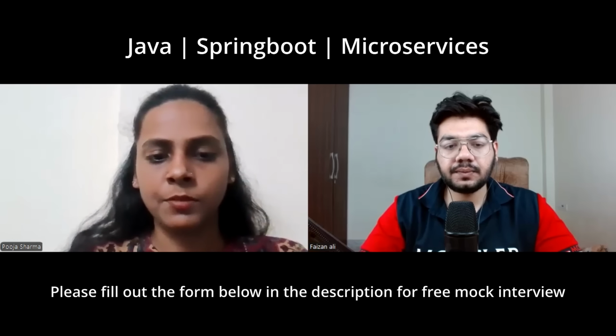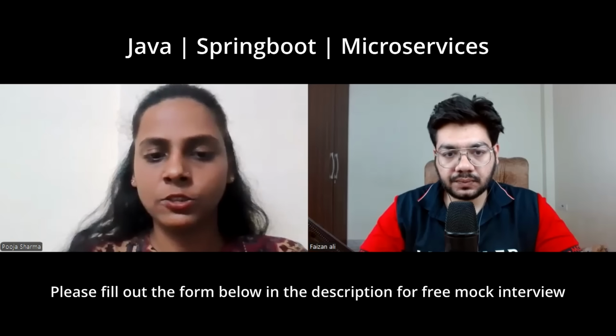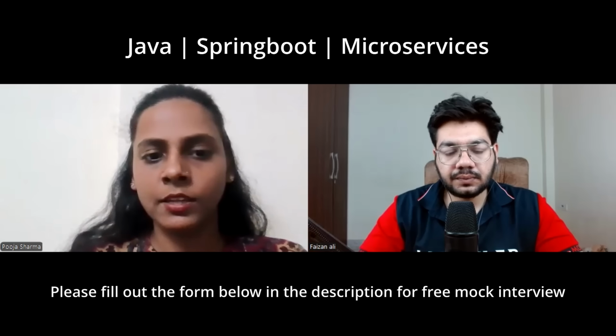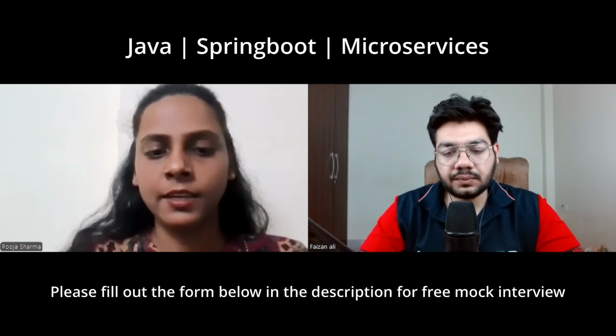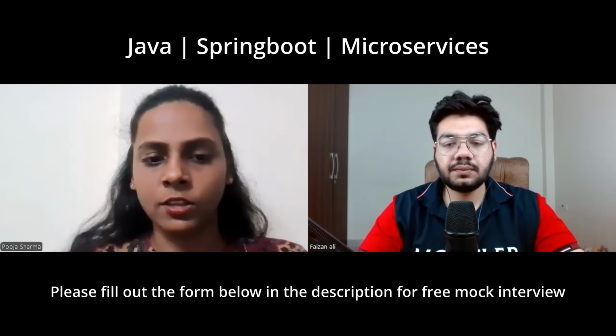For example, if you want to sort the list of employees based on their ID, you can just call the method compareTo, and it is going to sort it out for you. But for comparator, you will have to specifically give the sorting order in which you want to sort the values.